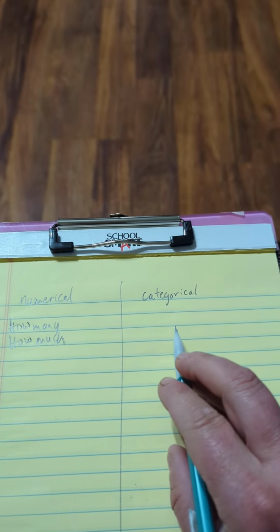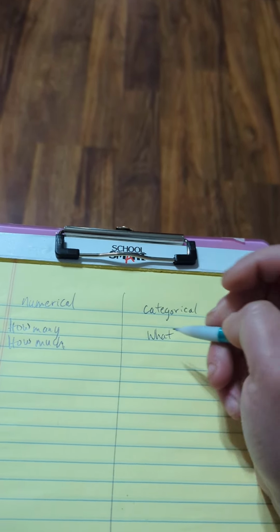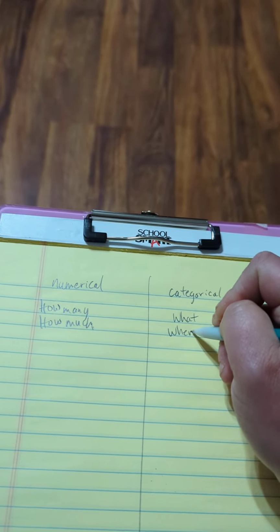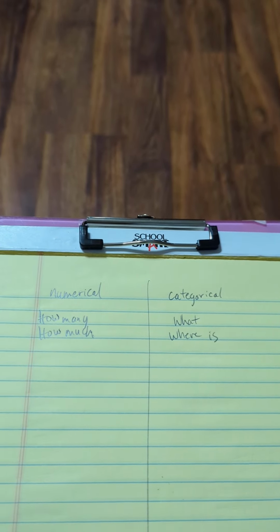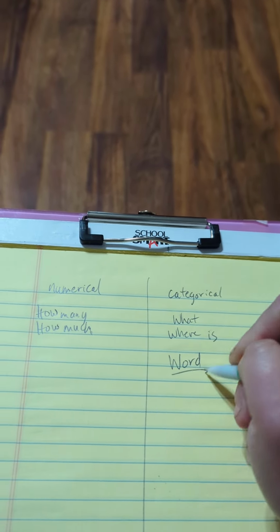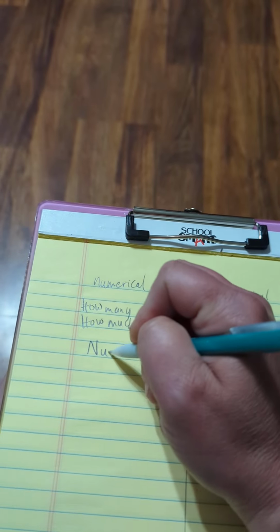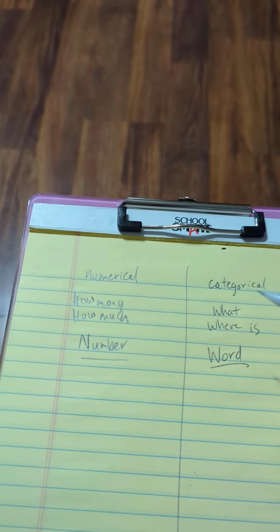Categorical is when they have to answer with a word. Like, what is your favorite pet? Where is your favorite vacation? Anything that's a word. If it's a word answer, it's categorical. If it's a number answer, then it's numerical.